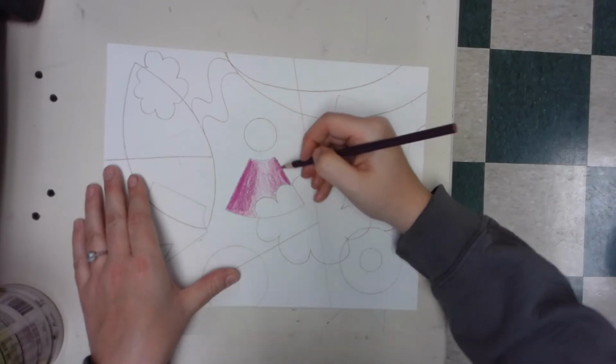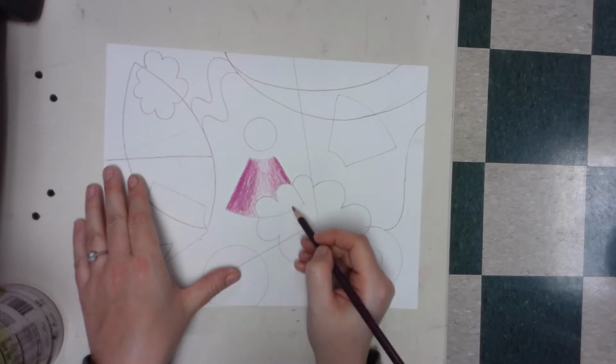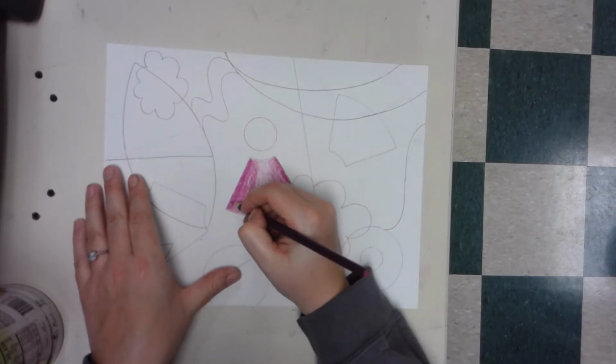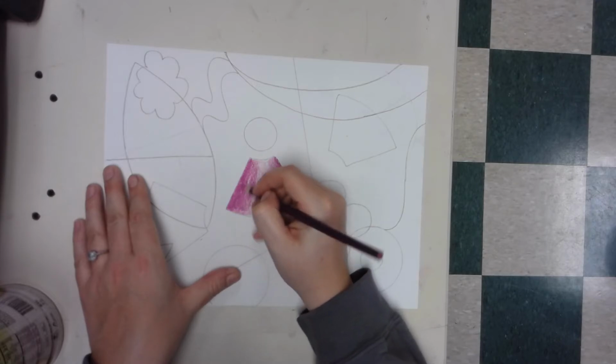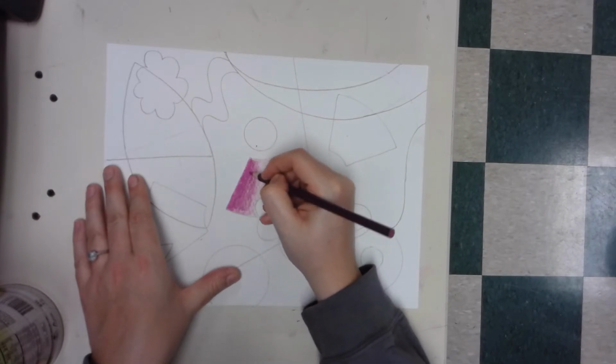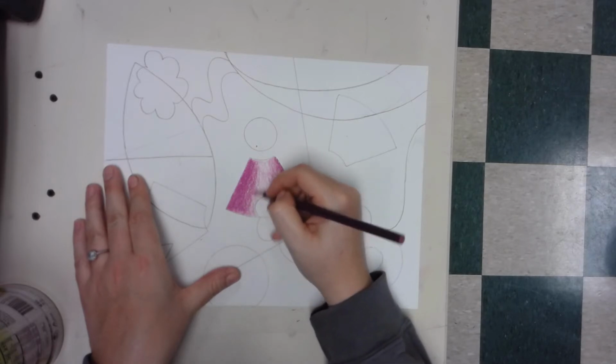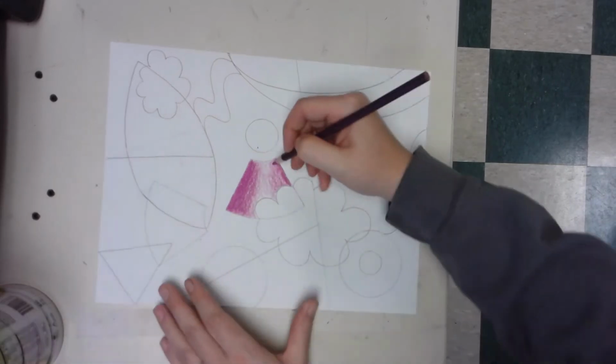You'll notice I didn't go all the way down. I'm actually going to color in a different section here, or a different color, I should say. So I didn't go across the whole shape. I'm going to lighten it up as I go towards the middle here. So I'm keeping that light.